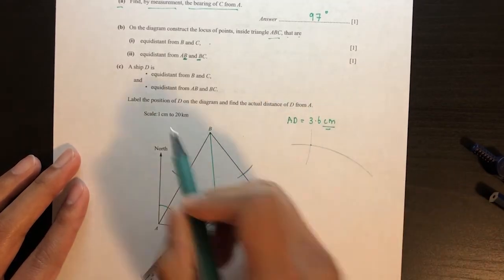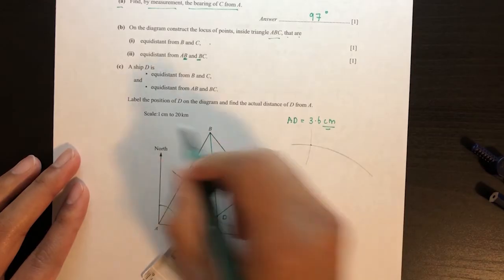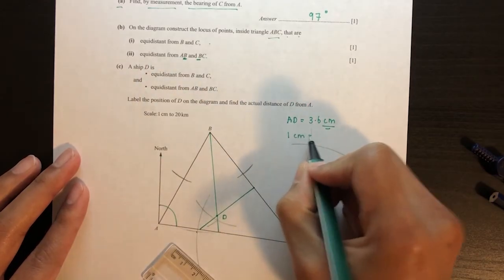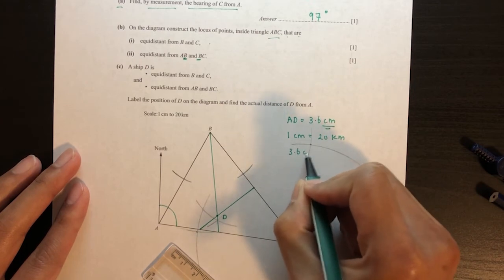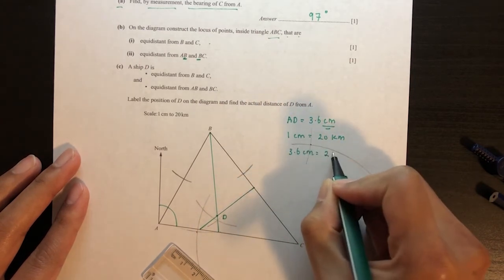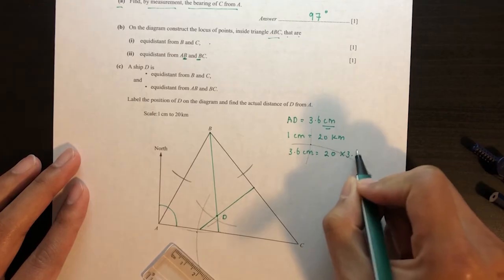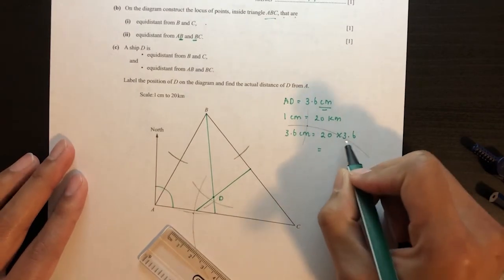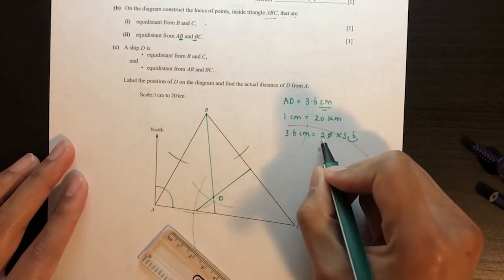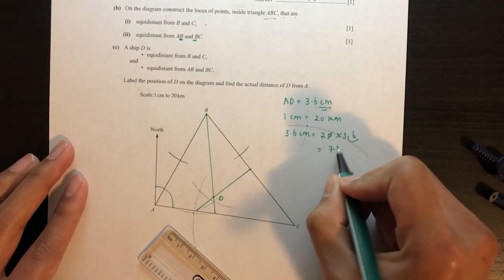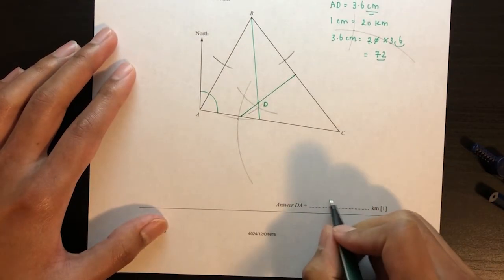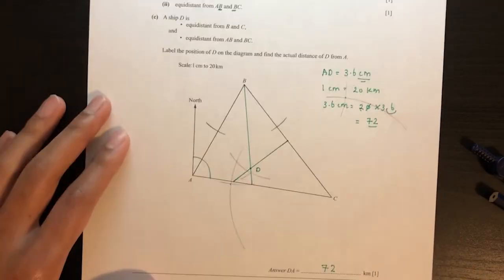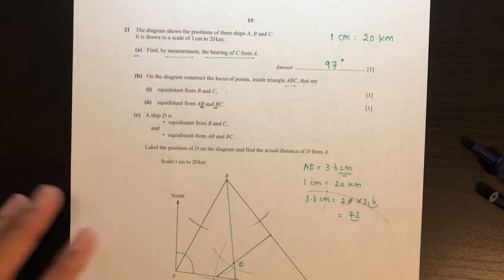We have to use the scale, which is 1 centimeter equal to 20 kilometers. So 3.6 centimeter equal to 20 times 3.6. So 2 times 36 is 72. So the answer for part C will be 72 kilometers. And that is question number 21 for locus.